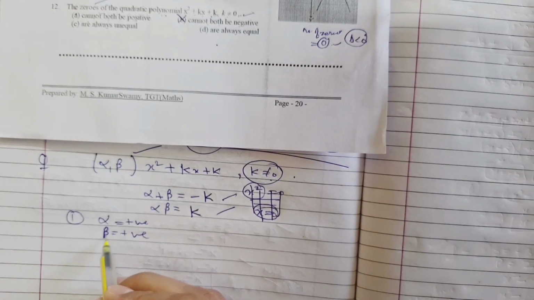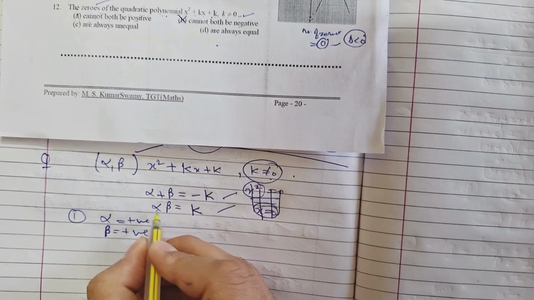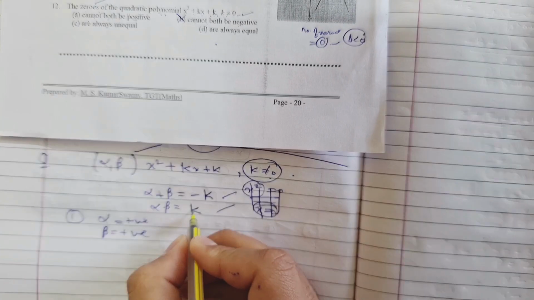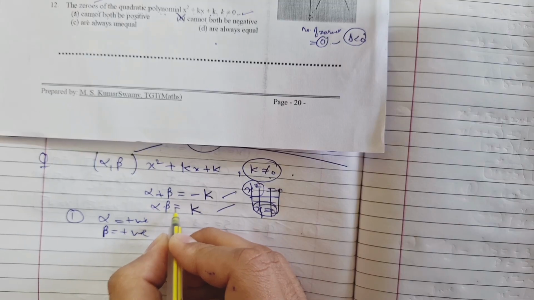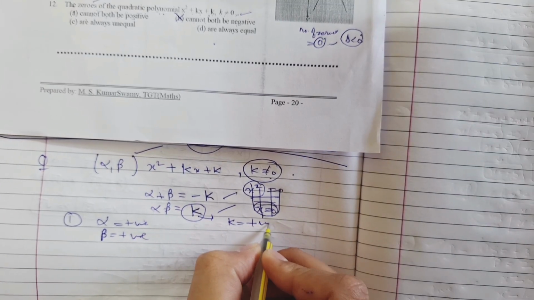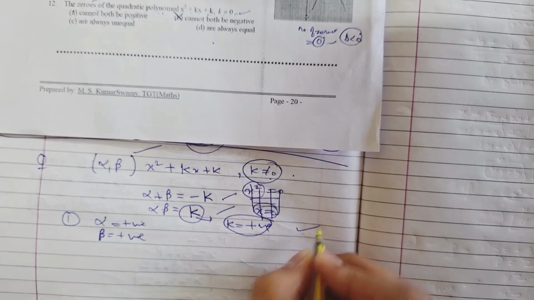If both are positive, alpha into beta, positive into positive, will be positive, and alpha beta is k. It means k is positive. Any issue? No issue.